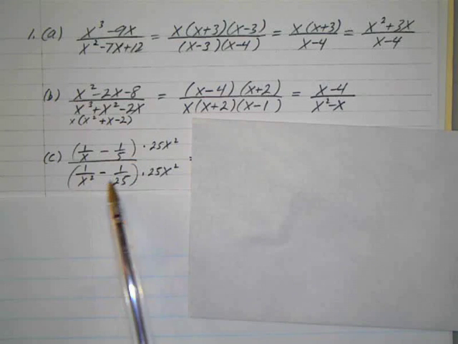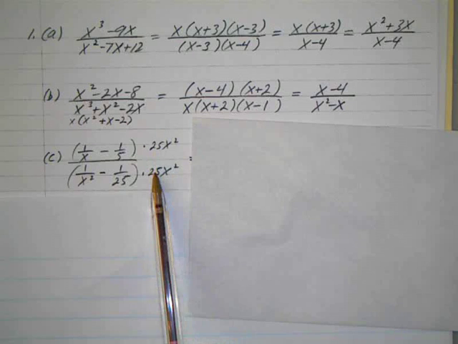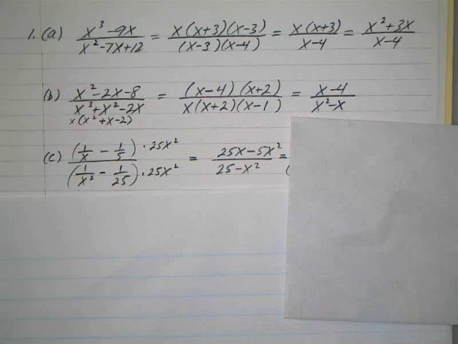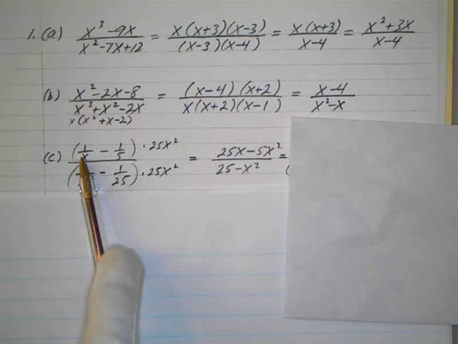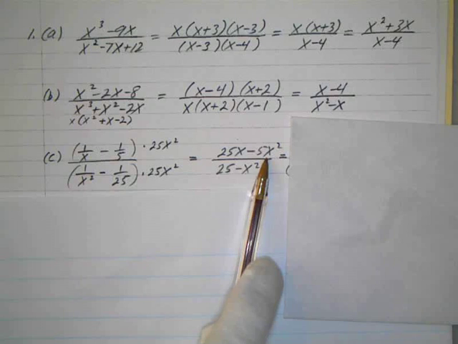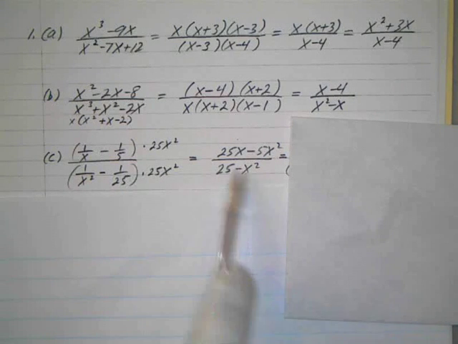With x squared and 25, the least common denominator is 25x squared. So if I multiply the top and the bottom, meaning every term in the top and every term in the bottom, by that LCD, watch what happens. When I multiply 25x squared times 1 over x, the x cancels, I get 25x. Here the 5 cancels, 5x squared. Here the x squareds cancel, 25, and here the 25 cancels, x squared.